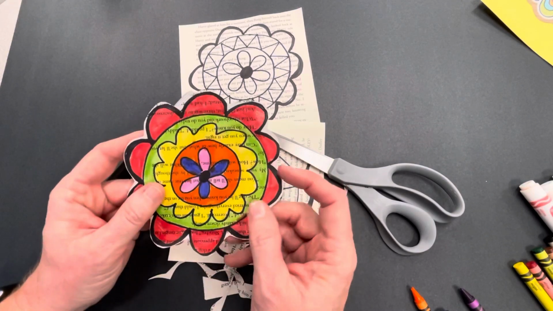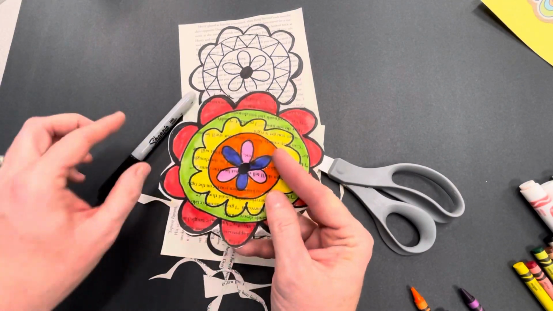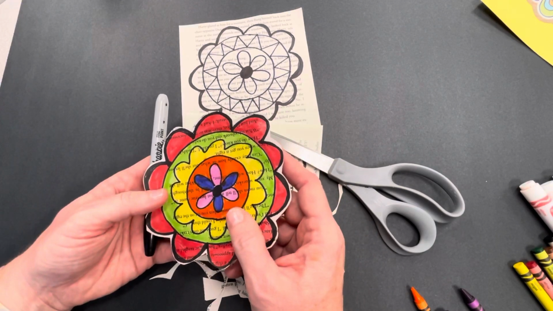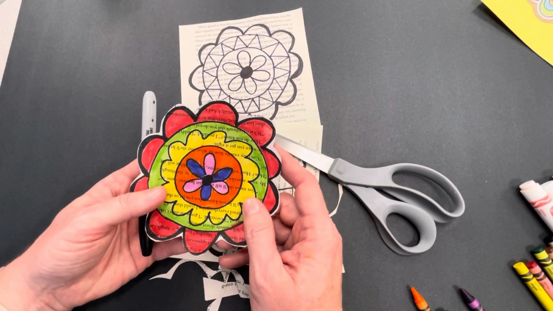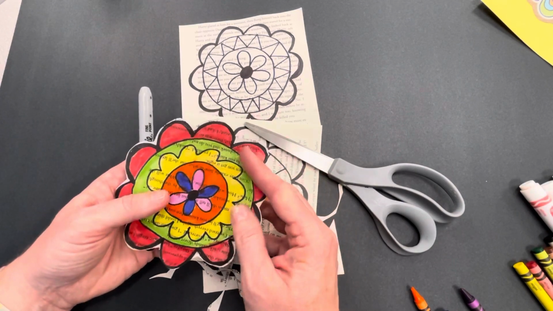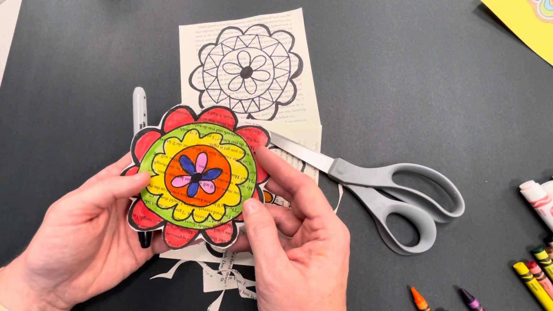So finish this, add lots of color, turn it in to your specialist teacher along with your Sharpie, and then your classroom teacher will let you know what you need to do next. Thank you so much for helping me make all these flowers. I'm sure that the school board will really appreciate it.